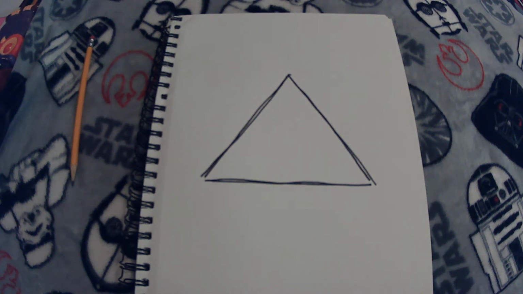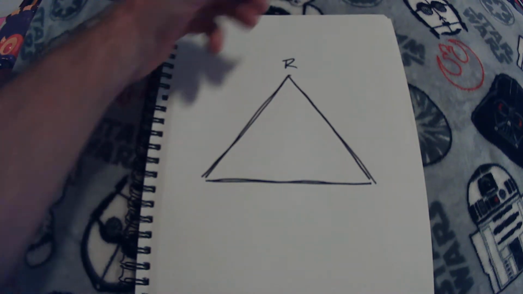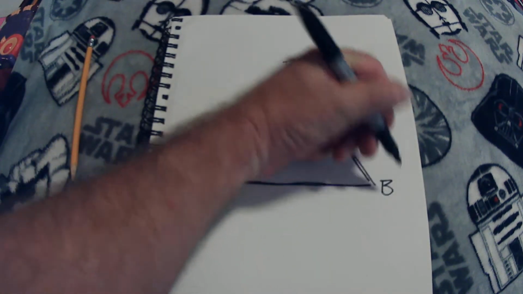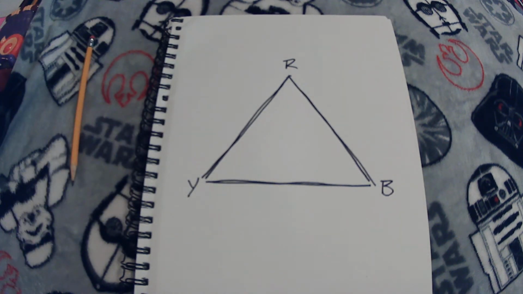Alright, in our last video we talked about composition and design. This video we're going to talk about a little color theory. So we need to talk about the color wheel. Okay? The color wheel, the primary colors on the color wheel are red, blue, and yellow.